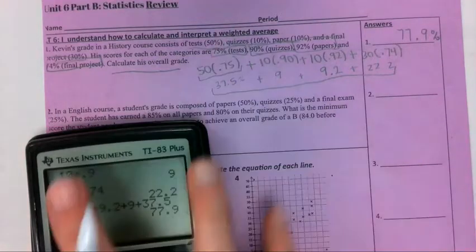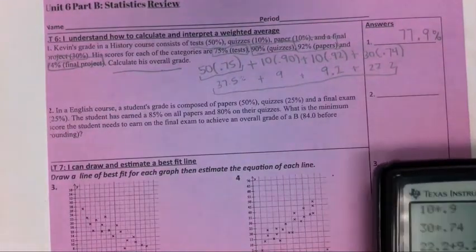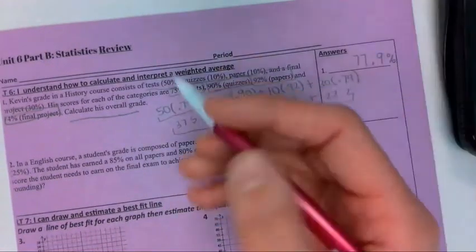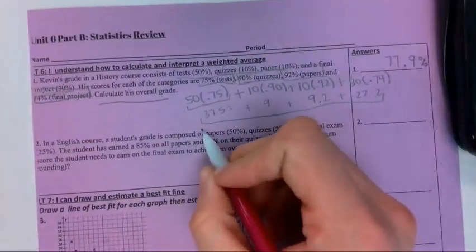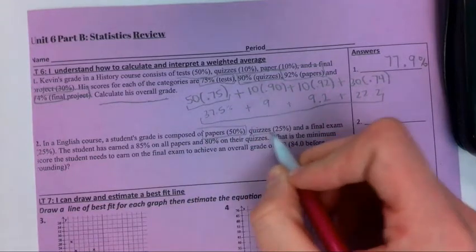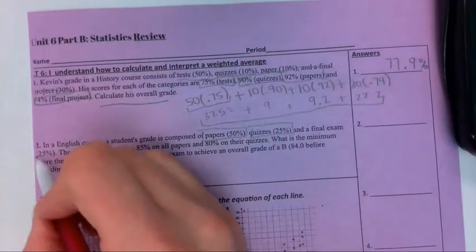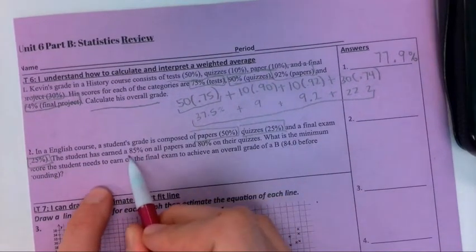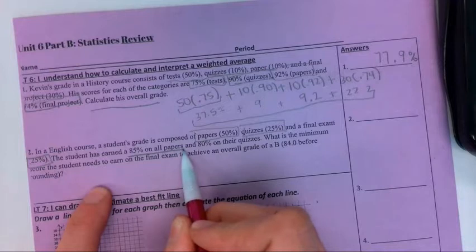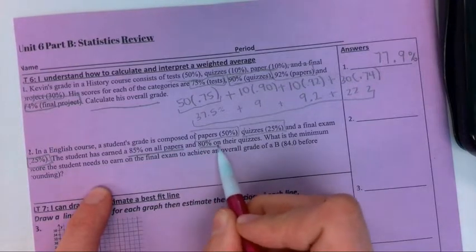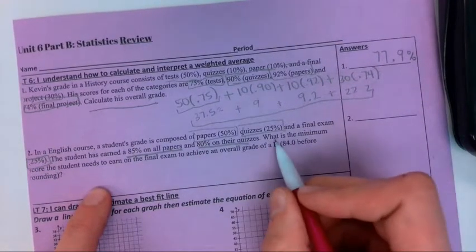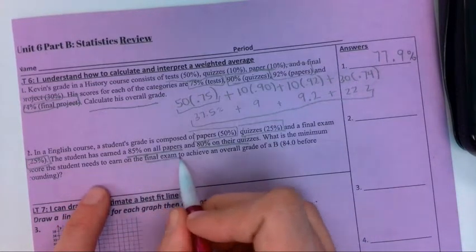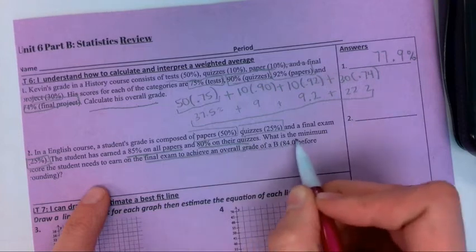Alright, now almost in reverse. In an English course, a student's grade is composed of 50% on papers, 25% on the quizzes they take, and 25% for a final exam. That student earned 85% on all the papers and 80% on their quizzes. What is the minimum score that a student needs to earn on the final exam to achieve an overall grade of B, or 84?